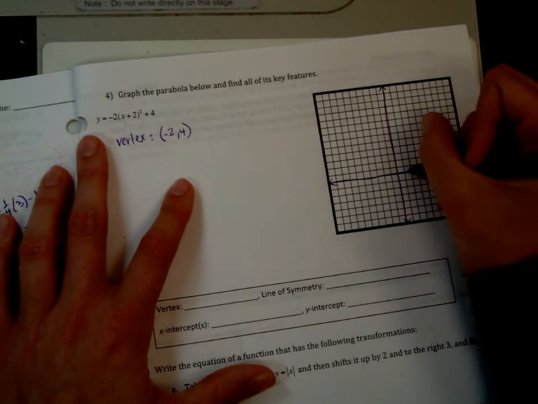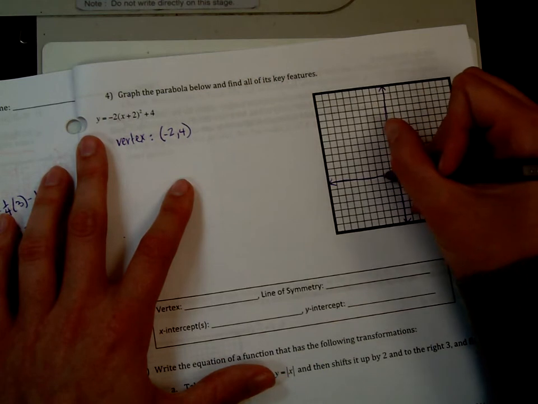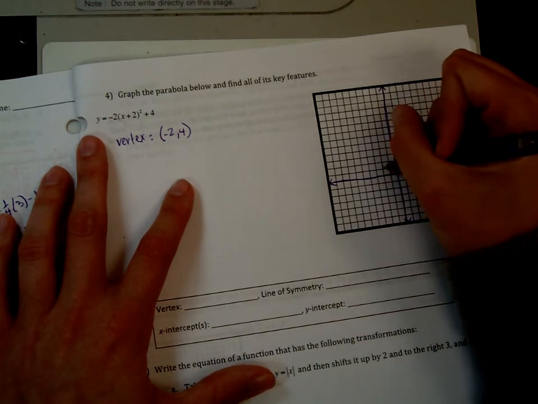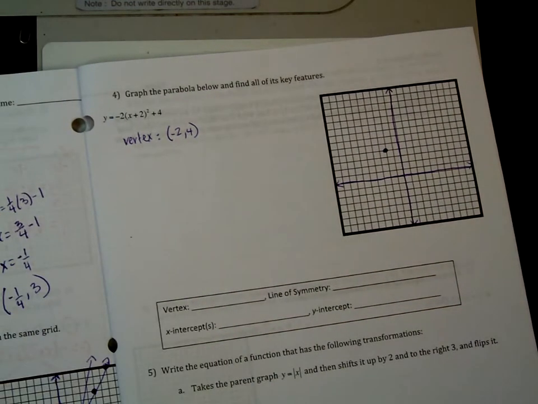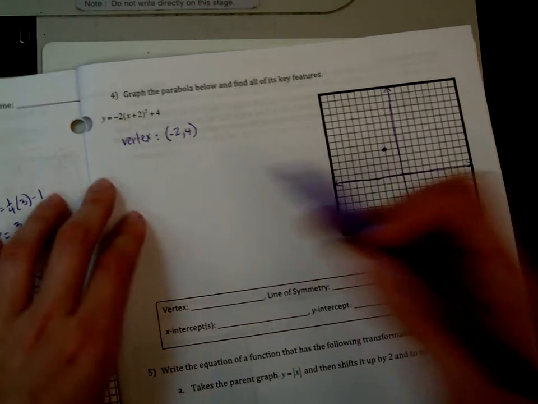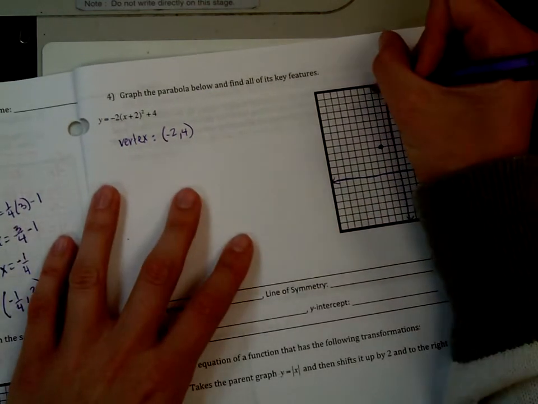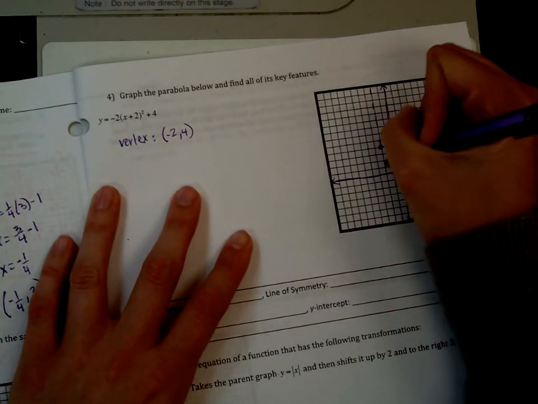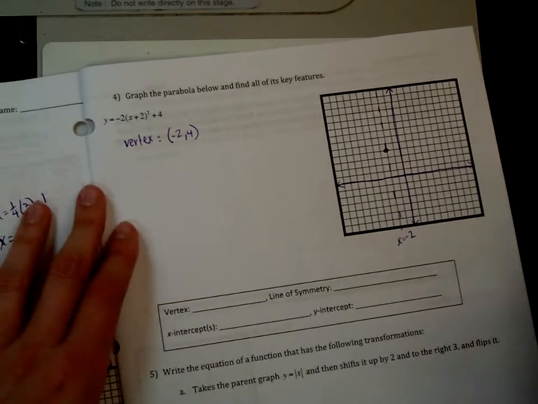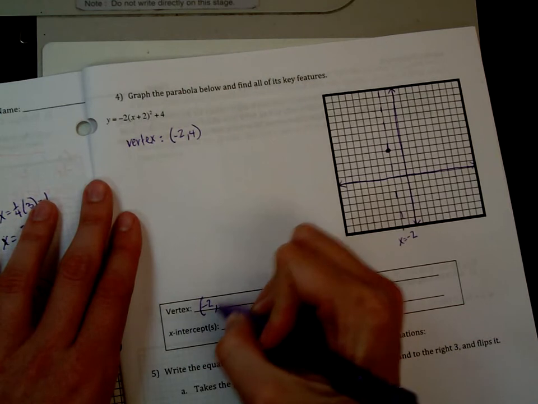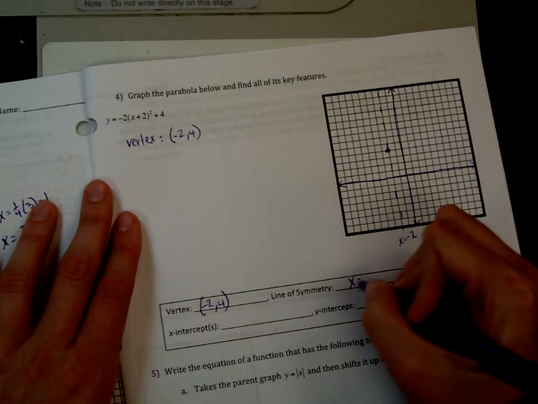So the vertex is at negative 2, 1, 2, 3, 4. And then I know my line of symmetry is right here at x equals negative 2. So the vertex is (negative 2, 4). Line of symmetry, x equals negative 2.